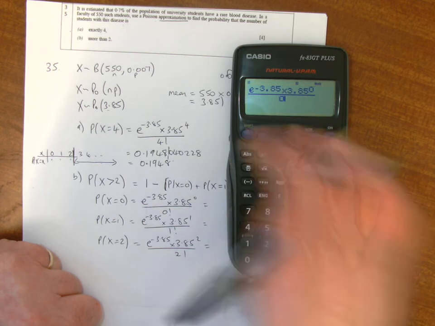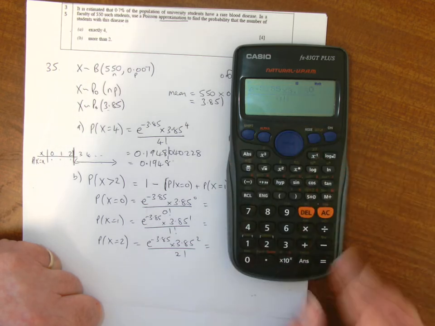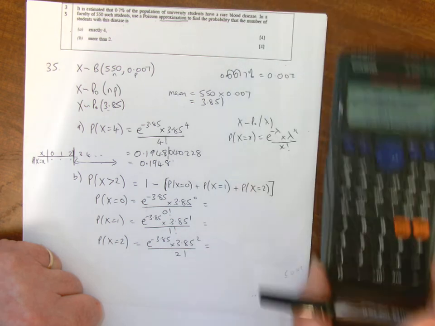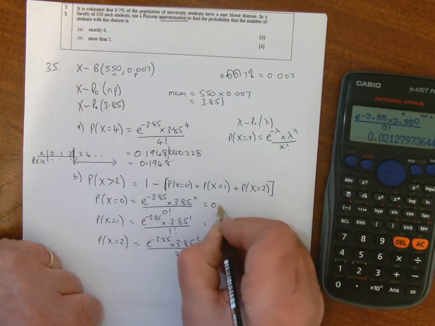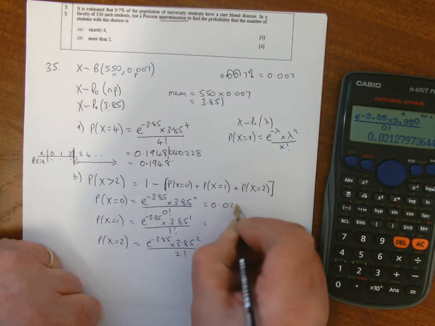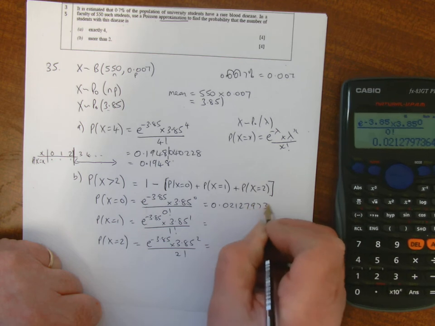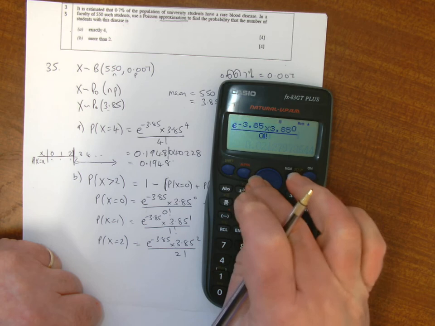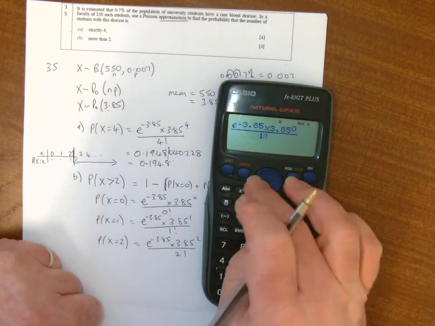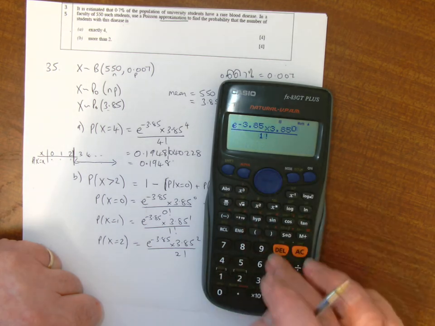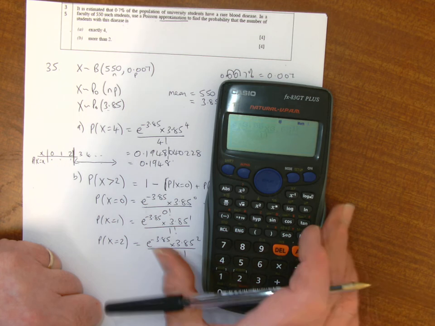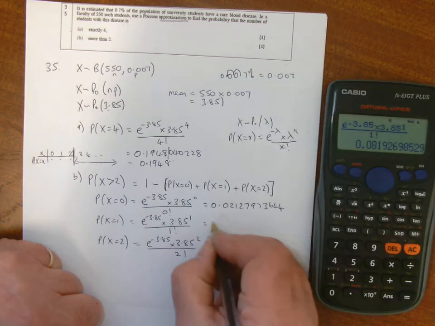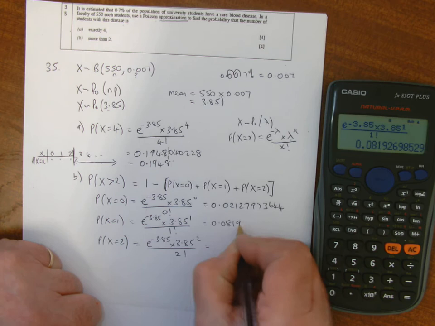This value is 0.02127. Change the 0 to a 1: 0.0819.